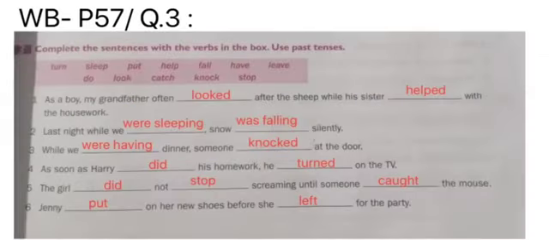Move on to the last question. The last question is complete the sentences with the verbs in the box. Use past tenses. Past tenses, that means that you need to use two different tenses, simple past and past continuous. Simple past, if the two actions could not happen at the same time, but past continuous, if two actions happened at the same time.